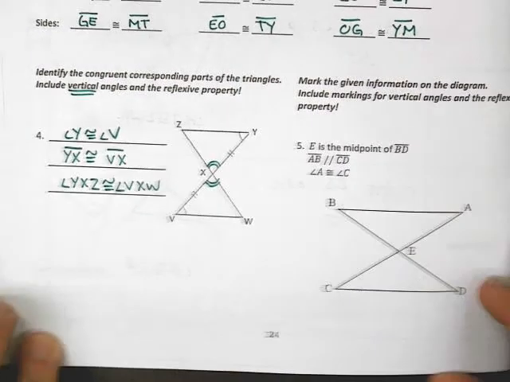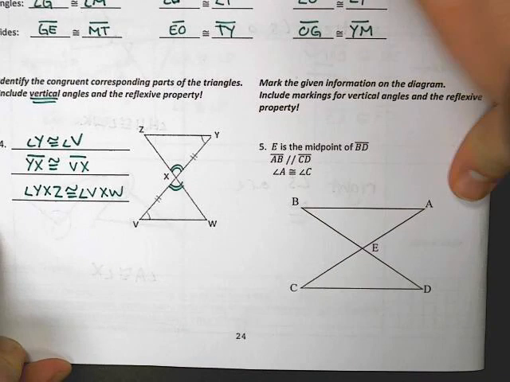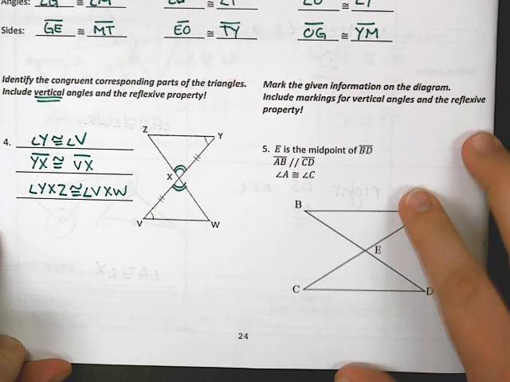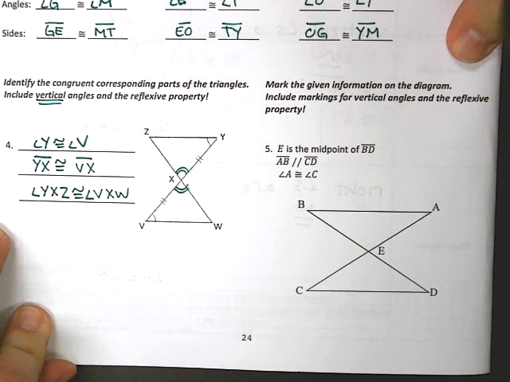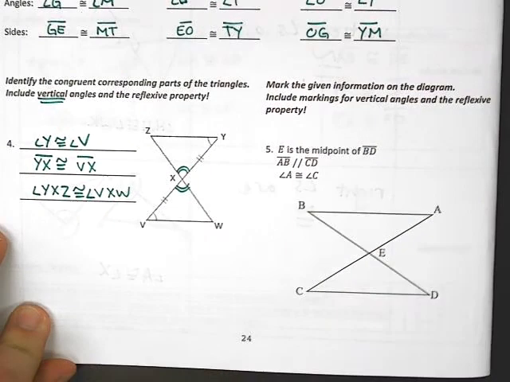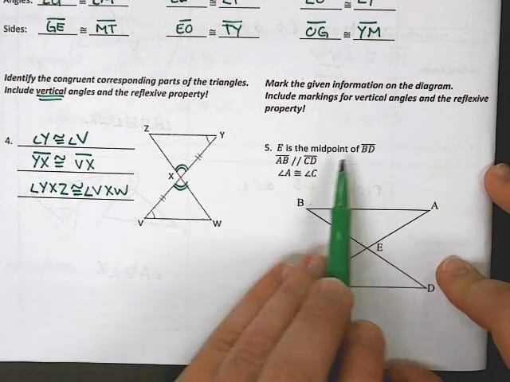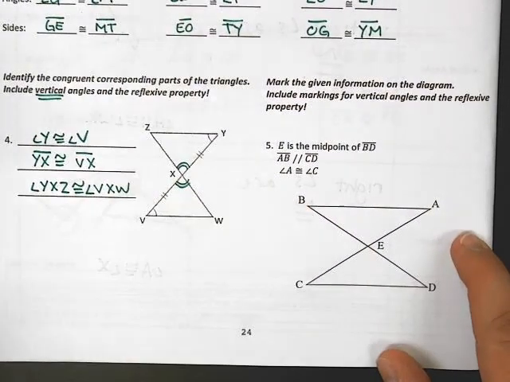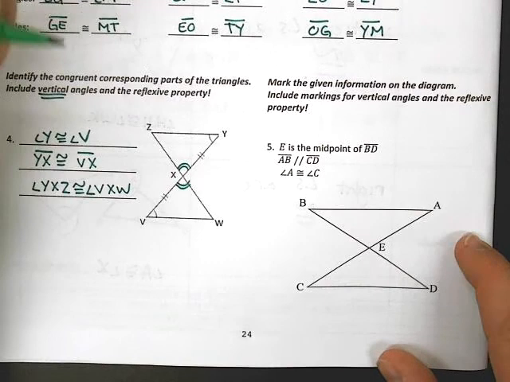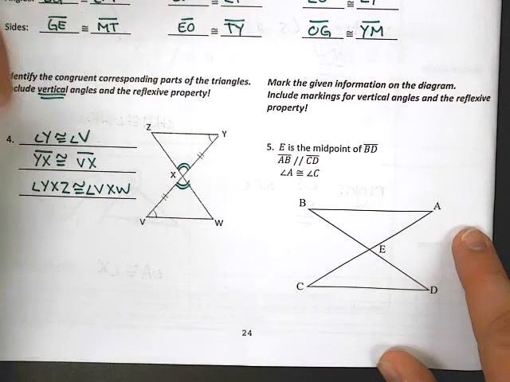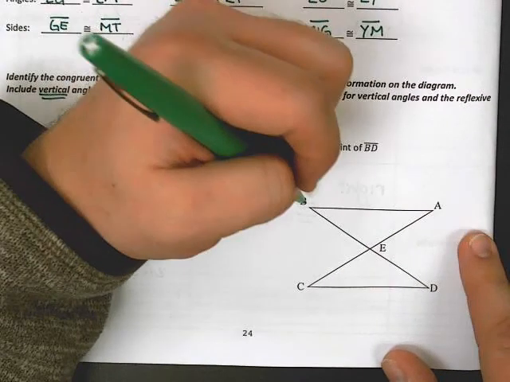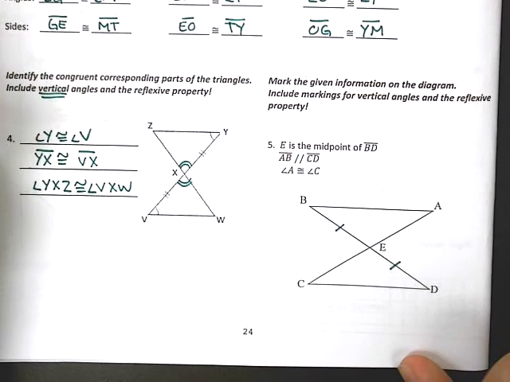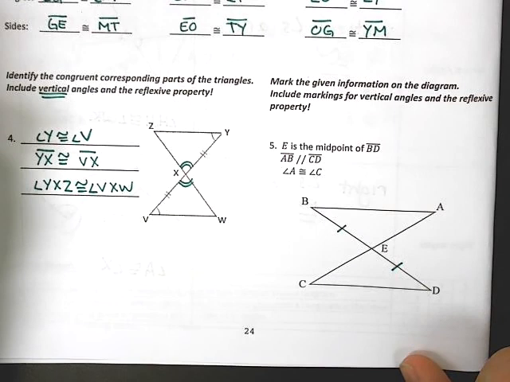Okay, almost done. I know this is taking a while. We also need to be able to mark, like if I give you some concepts, you need to be able to mark up a diagram. All right. So first things first. E is the midpoint of BD. Well, here's BD. If E is the midpoint, then we know that a midpoint does what? It bisects, or it splits into two congruent pieces. So that means BD is split into two congruent pieces. So I show that using tick marks.